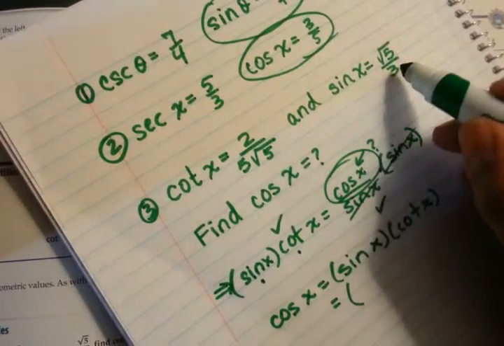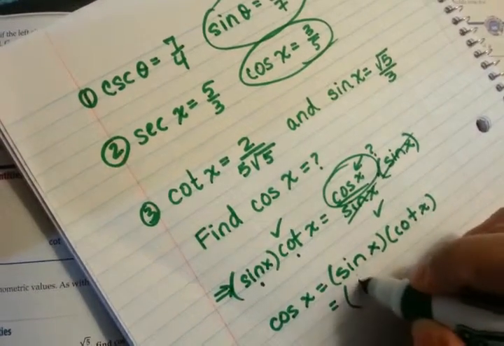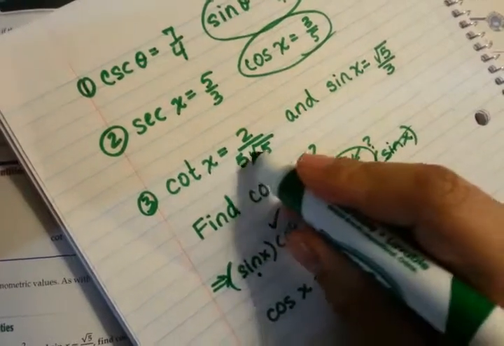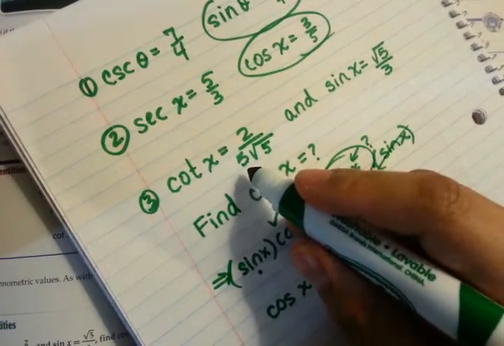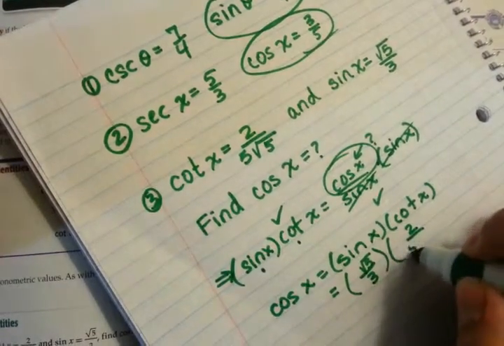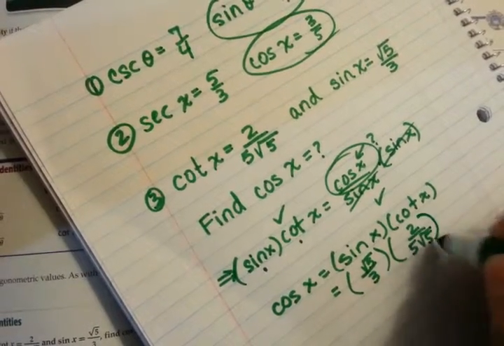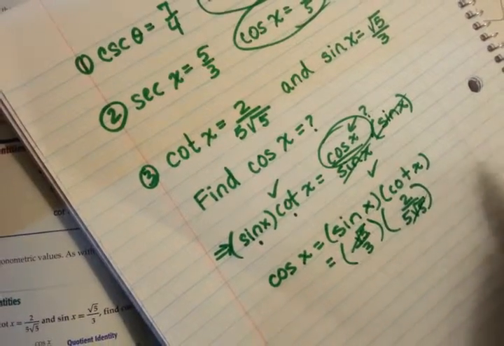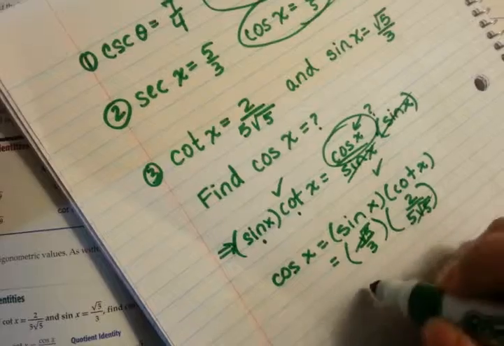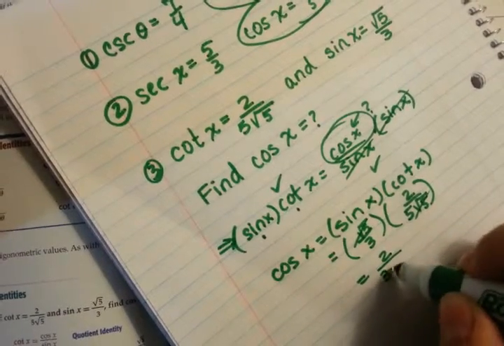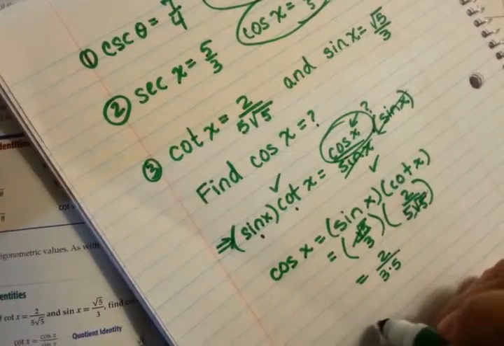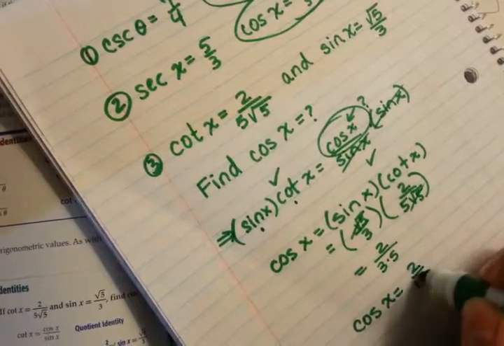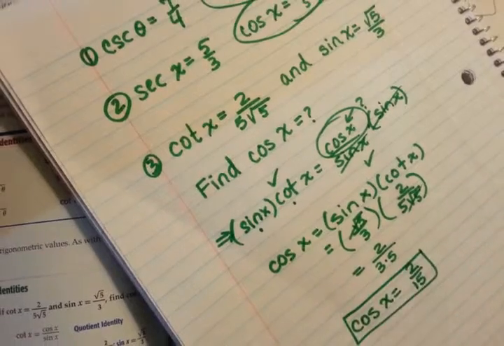Sine x is equal to the square root of 5/3. And cotangent x is equal to 2/5 square root of 5. And what I realize when I do this is that the square roots of 5 cancel. And I'm left with 2/3 times 5, which is just 2/15. And that is the answer.